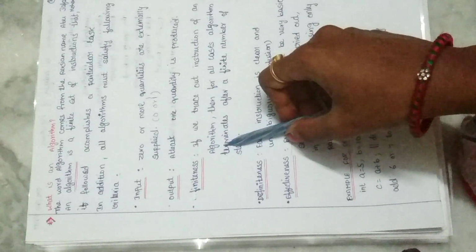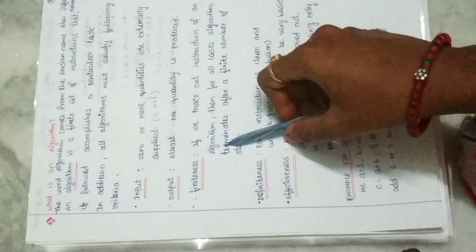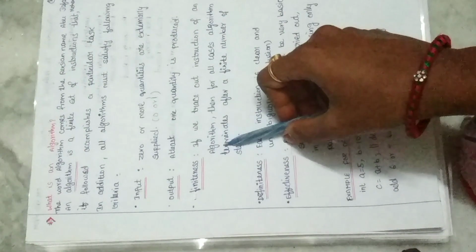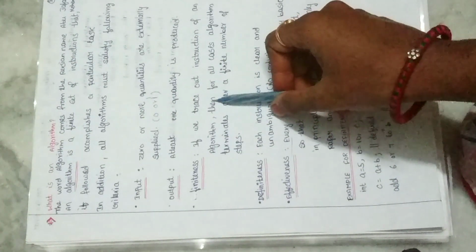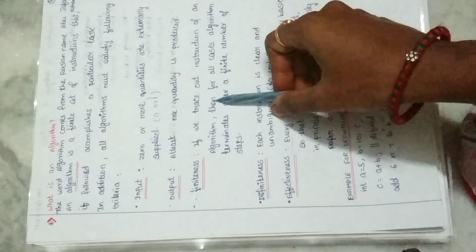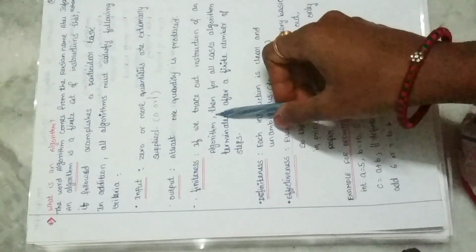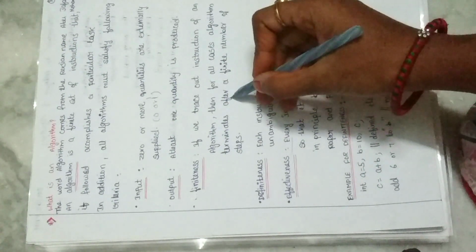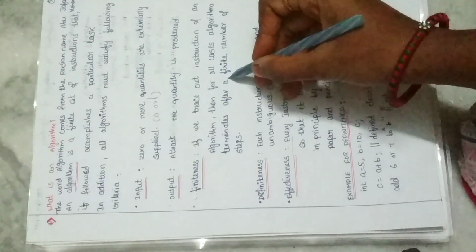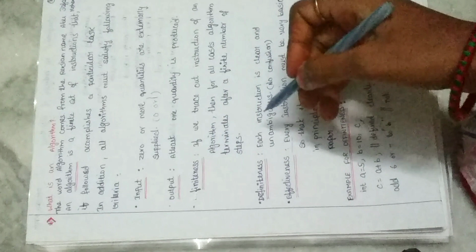Suppose we have a for loop like for i equals 0, i less than n, i plus plus. If the n value is 5, then it should be repeated 5 times. Initially the value of i is 0, next i equals 1, then 2, 3, 4. After that, i plus plus makes the i value 5, and the condition i less than 5 fails, so the loop should terminate and give the proper answer. That is the meaning of finiteness.